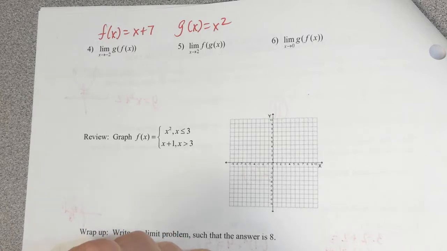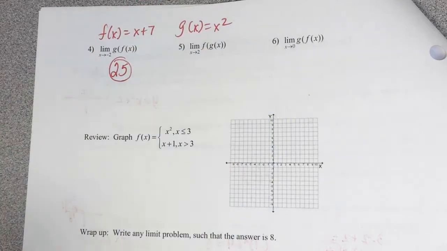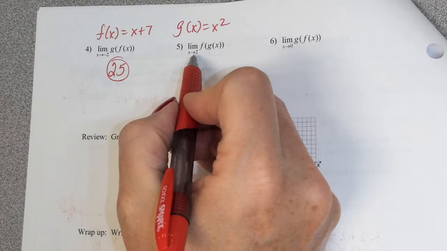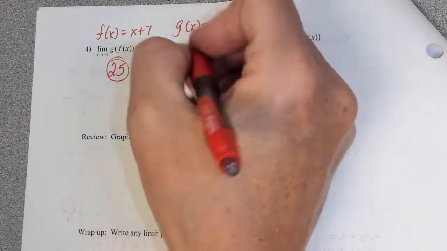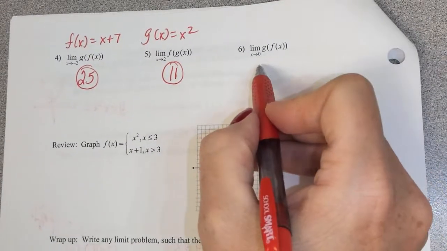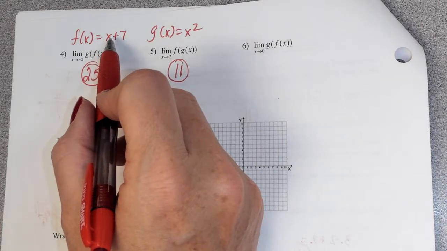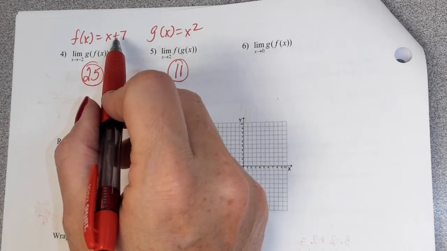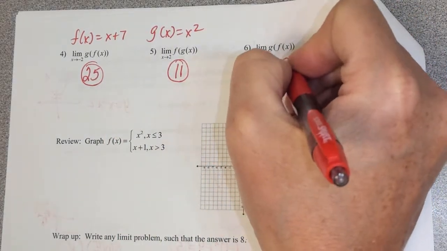All right, Allie, what'd you get for the first one? 25. Everybody agree? Okay. Nick, what'd you get for the second one? 11. Do we agree? Good. So on this one, what we're doing, we're plugging 2 into our g function. 2 squared is 4. 4 plus 7 is 11. Okay, and then the last one, we're going to plug 0 into our f function. What do we get? We get 7 for that. And then we're going to plug 7 into our g function, and we get 49.